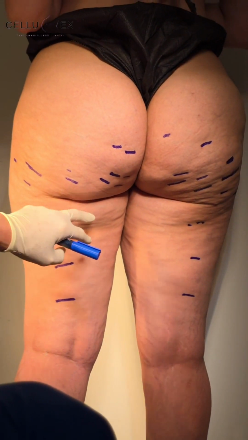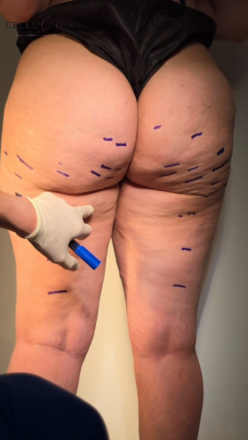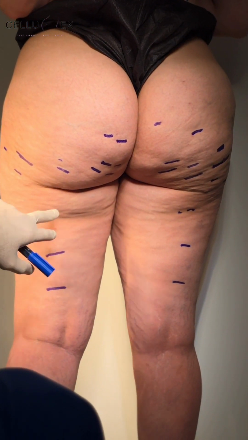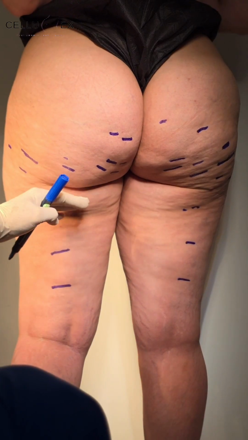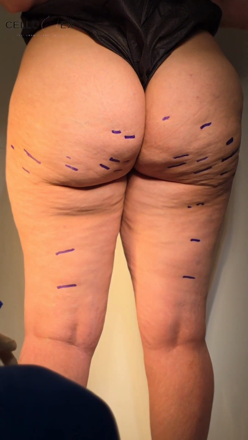This area you cannot go because this is the banana. This is caused by fat bulging. This is not cellulite. If you release it, it wouldn't help much. It might make the banana roll a bit bigger.